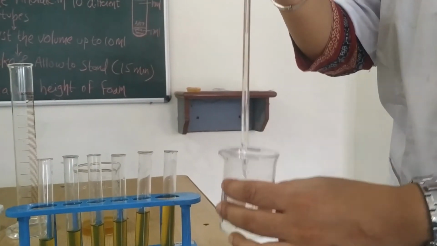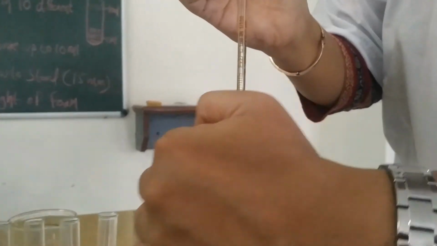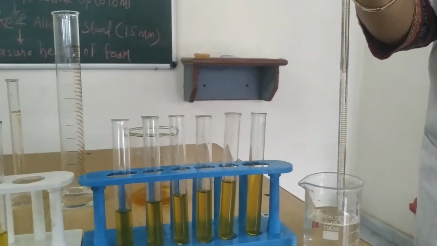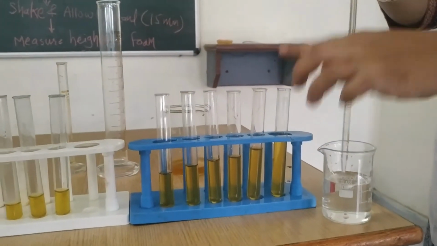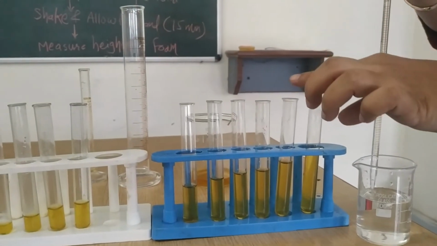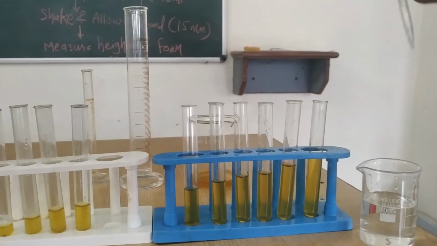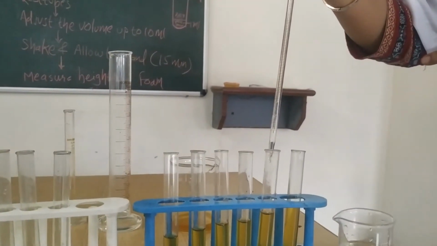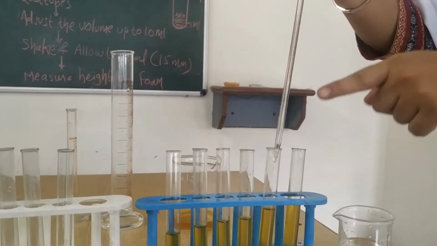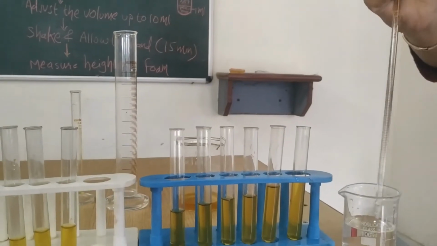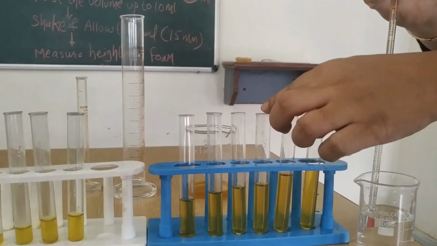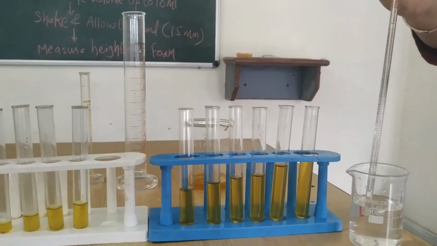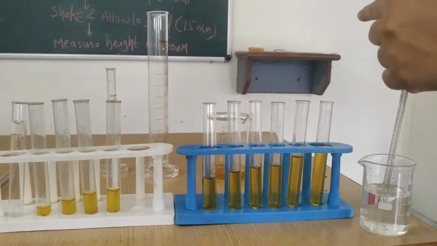Now we'll take the pipette and make up the volume of all the test tubes up to 10 ml. In this one the filtrate is 10 ml, so we will not add water. Now in this the filtrate is 9 ml, so we will take a 1 ml pipette and add 1 ml water, making up the volume to 10 ml. In the same way, in this 7 ml, we will add 3 ml, making up the volume to 10 ml.